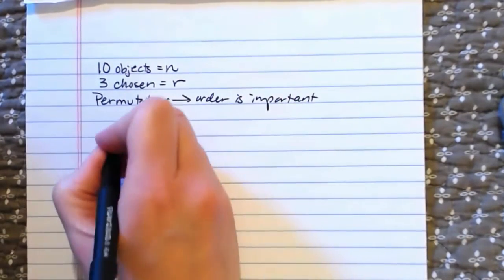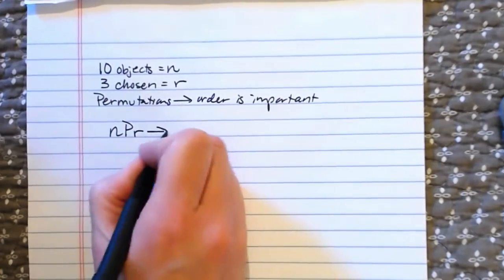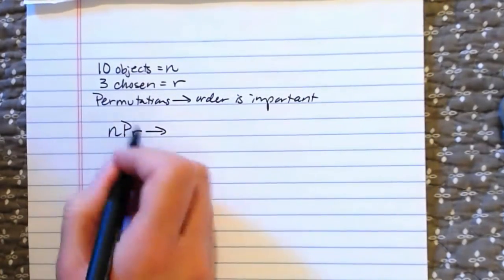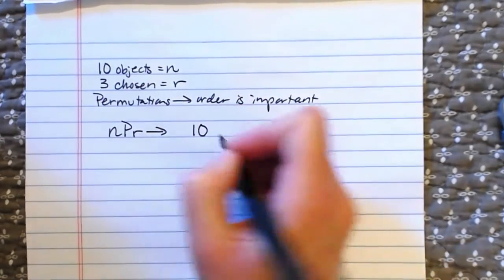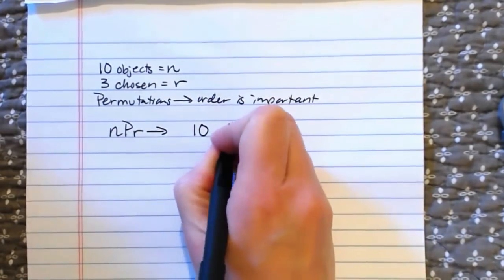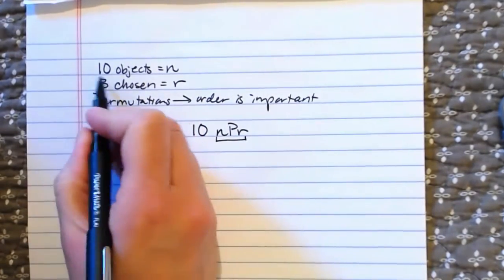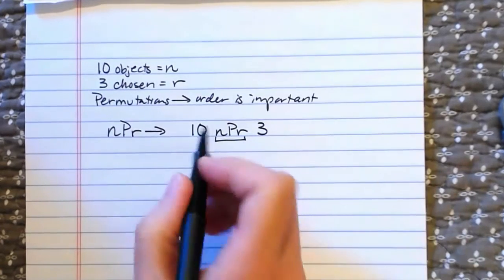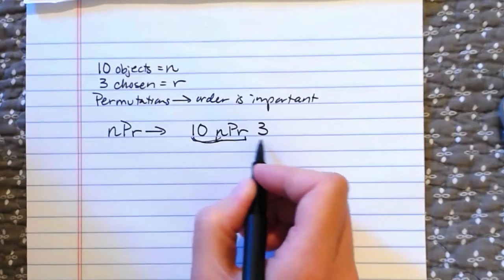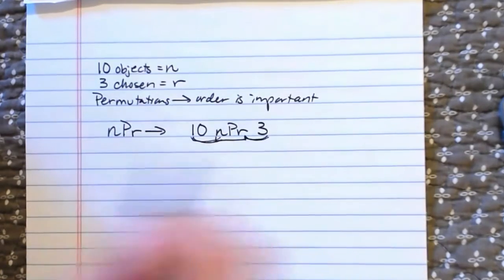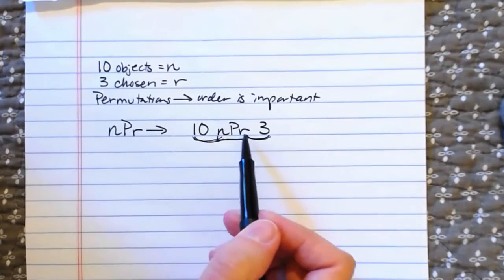So the calculator notation for permutations uses the nPr notation, meaning that in the calculator, we're going to put the N number in first, so 10. Then we're going to select the nPr command, and I'll show you how to do that. And then we'll put in the R value, the 3. So the number you're choosing from goes on the same side as the N. The number that you're choosing goes on the same side as the R. And this will be the command that we'll enter into the calculator, 10 nPr 3.